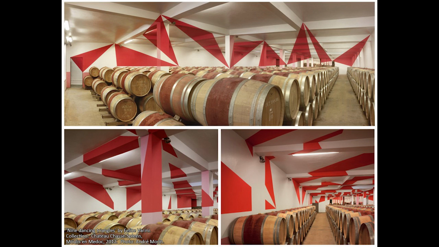But actually, the pictures below show that same room, but not from the correct vantage point. And you see these kind of blobs of red paint, and it doesn't look like anything. And then it's magic. You stand in the right place, and you see these triangles sort of leap out in front of you. So that's a very clever trick to pull off.